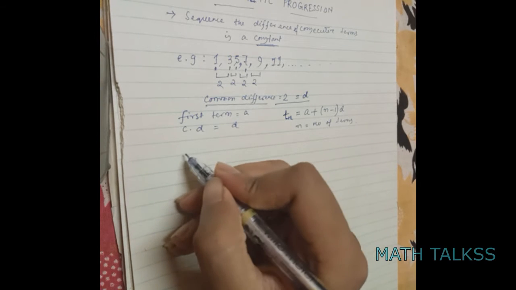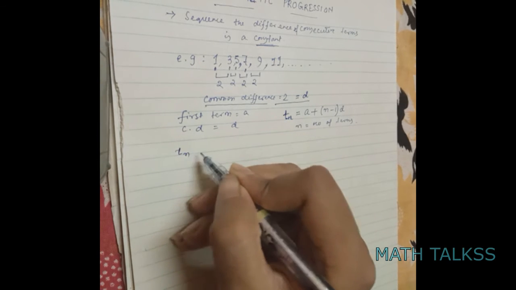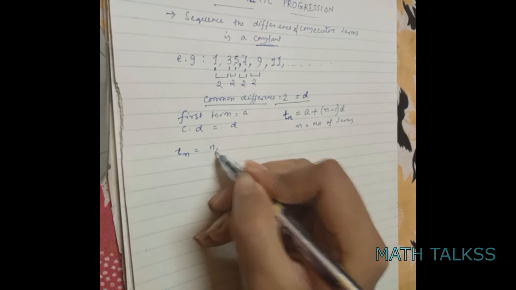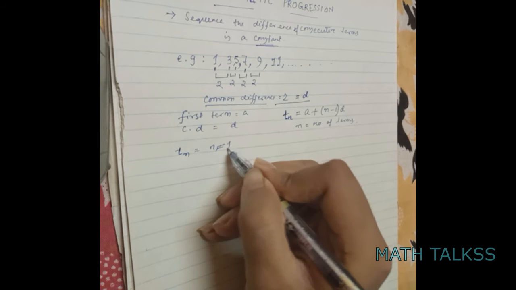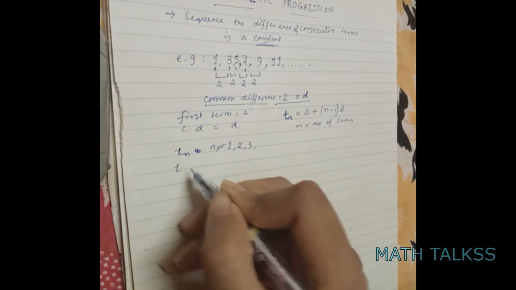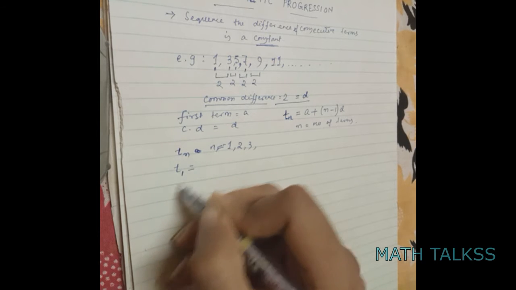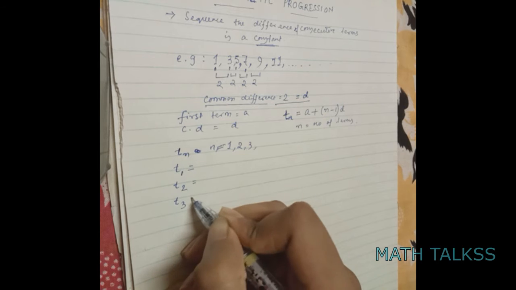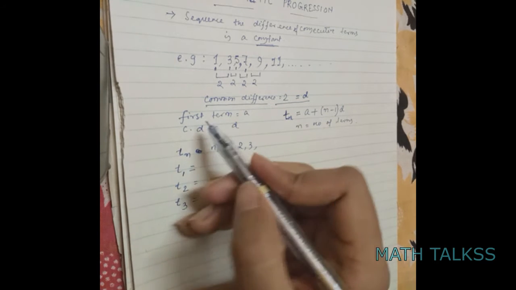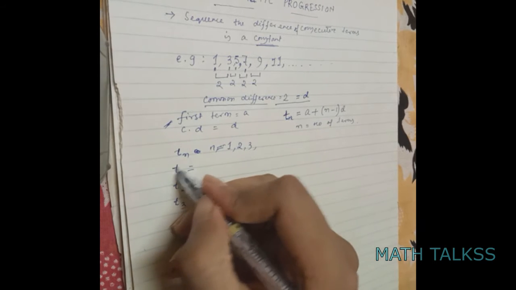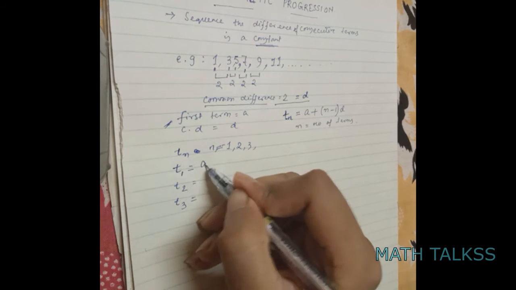Here Tn, where n is equal to 1, 2, 3, means T1 is the first term, T2 is the second term, T3 is the third term. Since the first term is a, we can also write T1 as a.